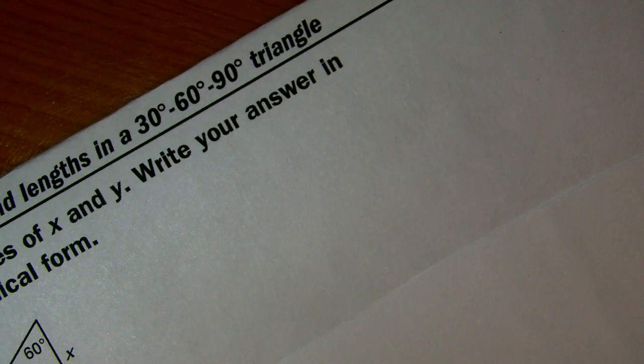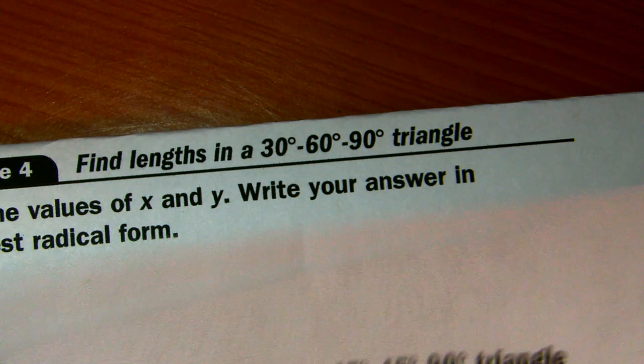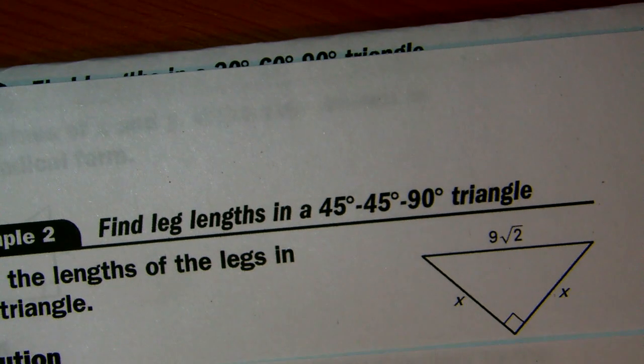Oh, where is it? Let me find it. Oh, here it is. Here it is. Sorry about that.